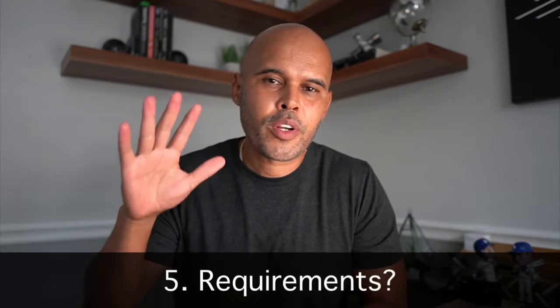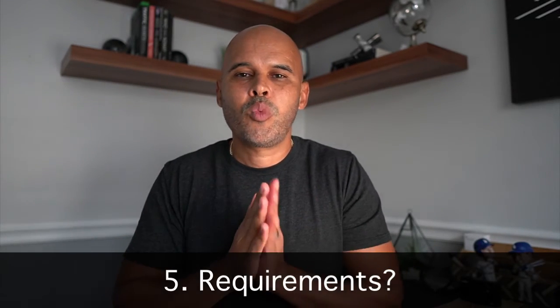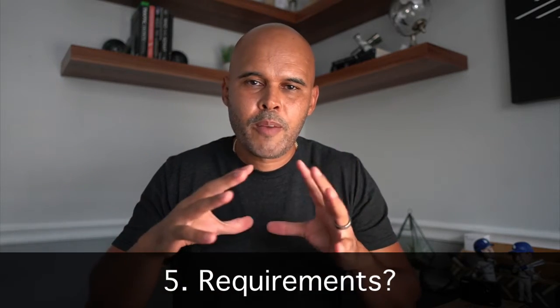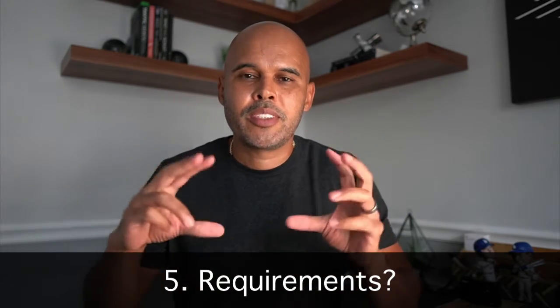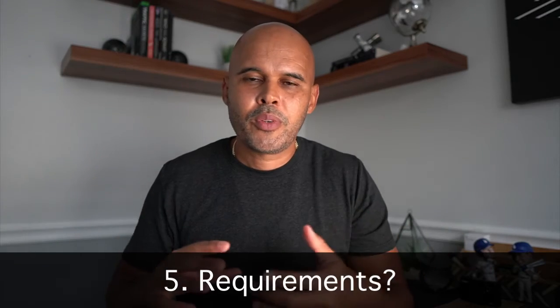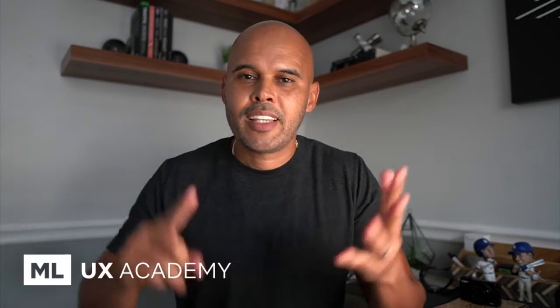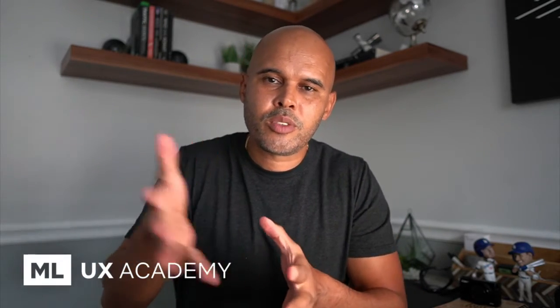And number 5, what are the requirements? Now, when you think about requirements, you can get very detailed, but you just want to think of the bigger picture, right? We call these epics. For example, product owners can say, hey, we're just going to need a login, a dashboard, contact list, calendar feature, and things like that. This is what you can get started on in terms of your initial designs.